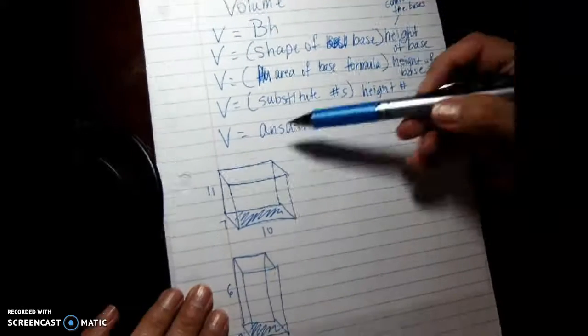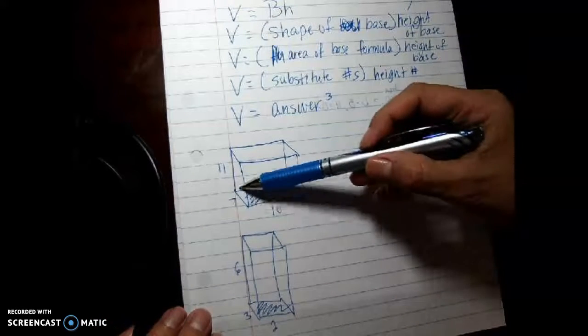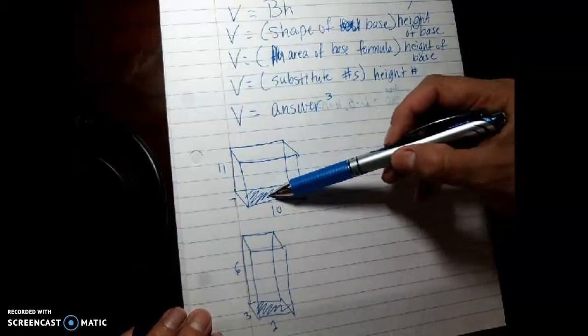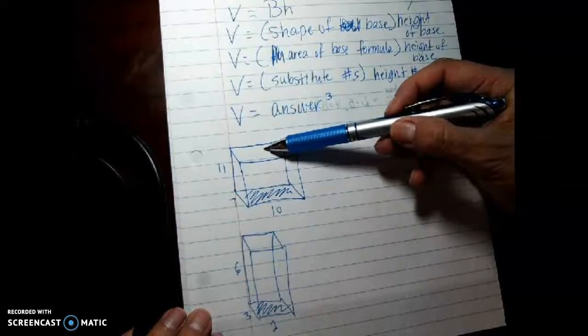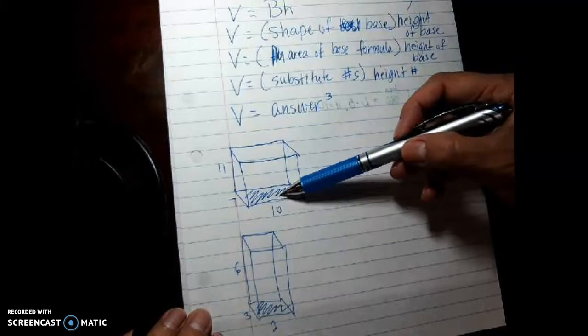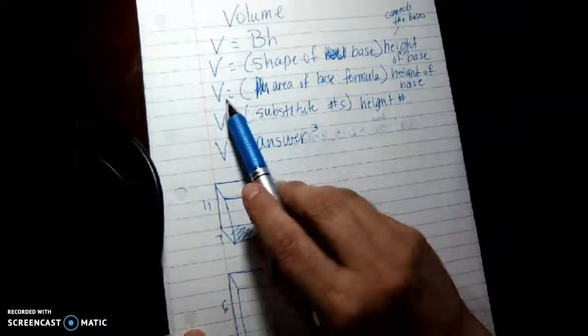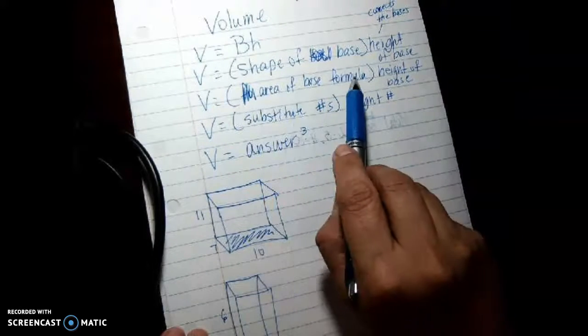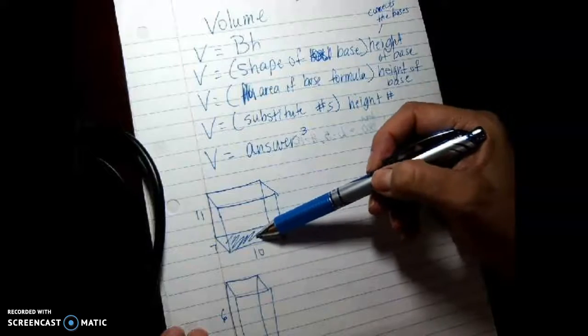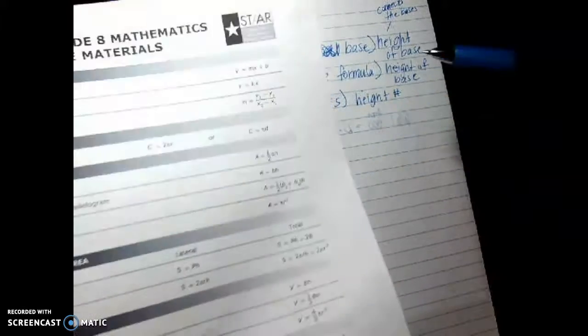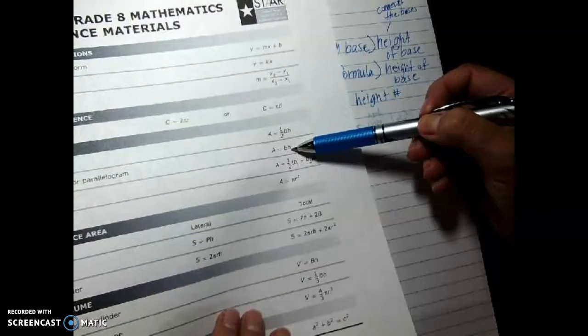For instance, this is a rectangular prism. This is a rectangle. This is the base, and the top part is the base. Usually it's going to be shaded. Just because it's sitting on something doesn't mean that's exactly the base. The third V is going to be area of the base formula. So this is a rectangle. The area of a base is base times height.